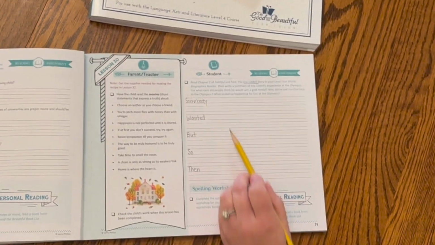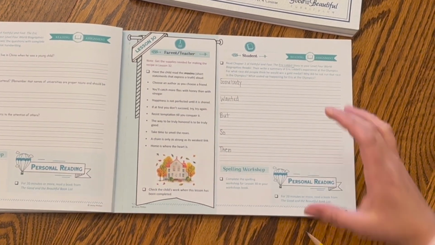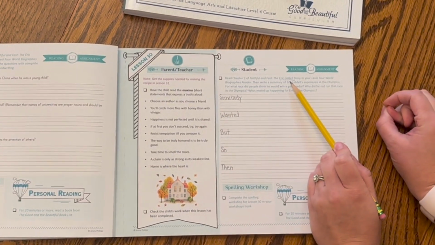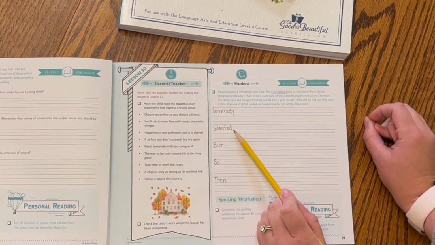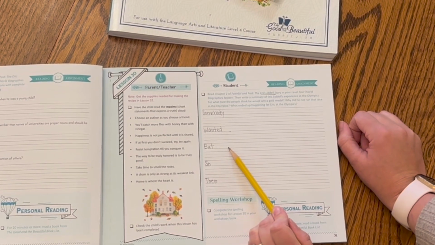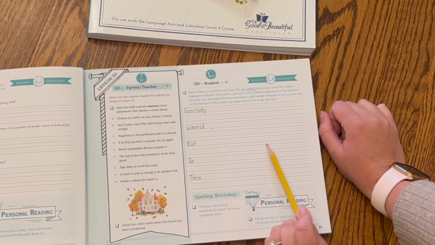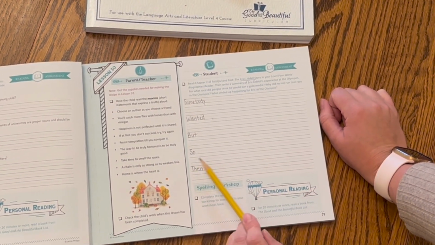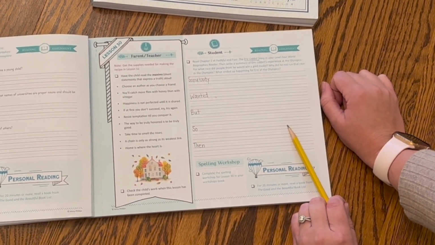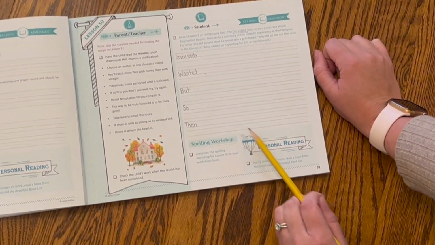So there we go, and it just happens that the line length is perfect for doing this strategy for this lesson. But basically you start with somebody. Who are you writing about? Wanted. What did the character want? What was their goal? But what kept them from achieving that goal? What made it challenging for them? Was there a person that disrupted it? What was the conflict? So how did the problem get resolved? How did they overcome that? Then, how does this story end?